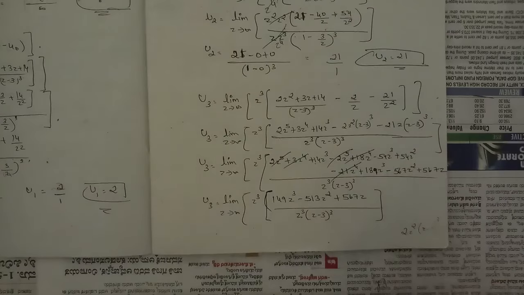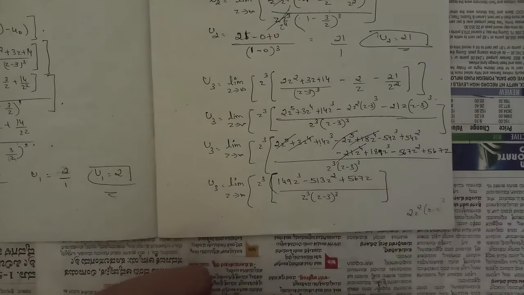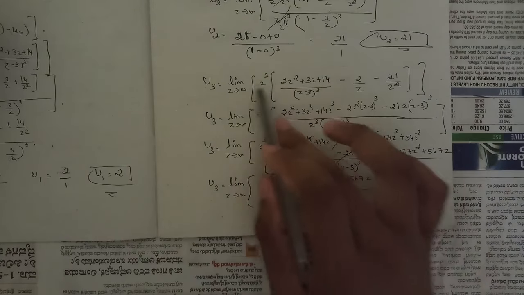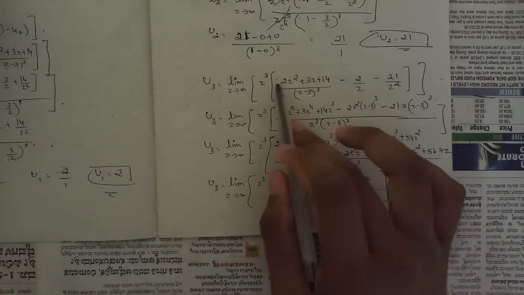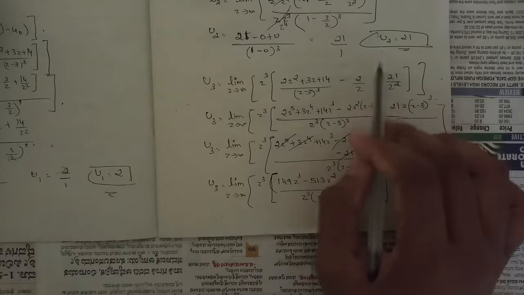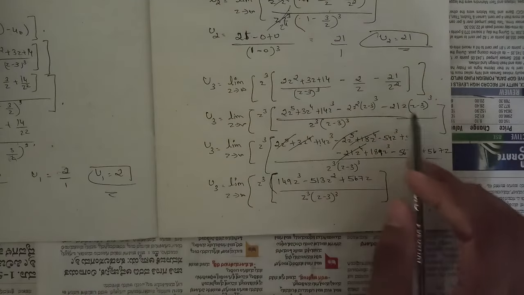Similarly, we need to find the value of u3, but here we have a long procedure to follow, because the LCM is very tricky, and we need to see all the terms very carefully. There are some huge terms here. So here the formula is z cube into u of z minus u naught minus u1 z inverse minus u2 into z to the power minus 2.